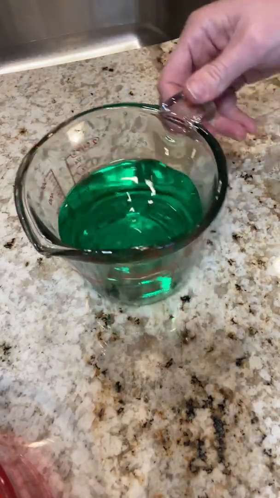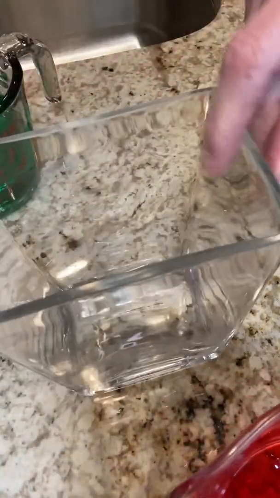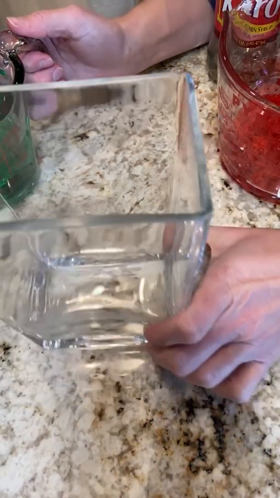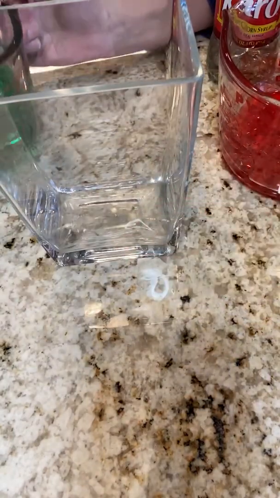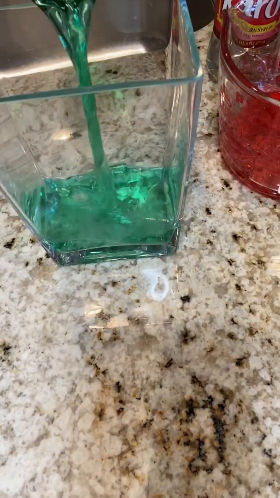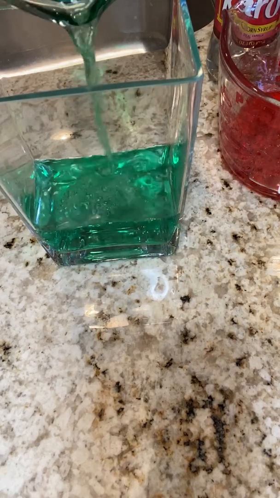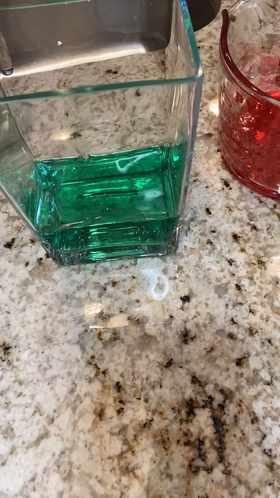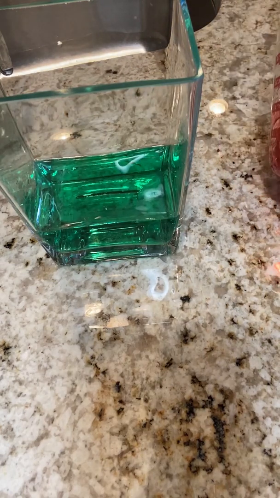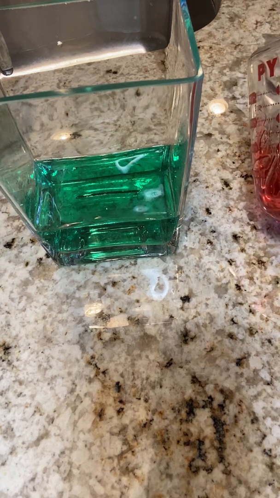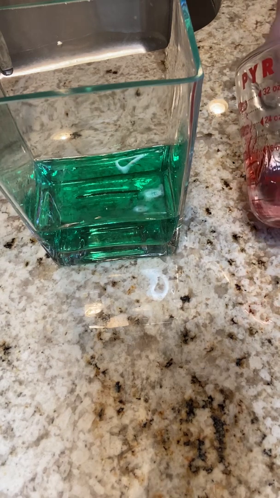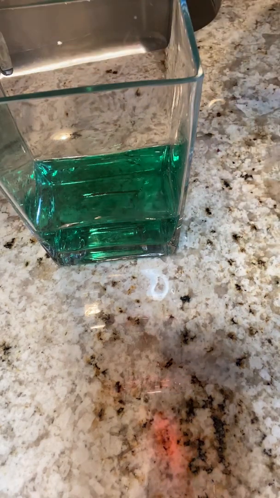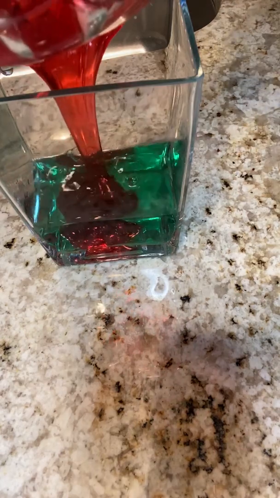Okay, let's get started. I'm going to take my container like so. I'm going to go ahead and pour some of this green liquid, let me get this so you can see it well, into the bottom of my container. Everybody see that? Now this is a really thick liquid, Karo syrup. I wonder what's going to happen to the water when I pour the Karo syrup into the container. Let's find out, shall we?